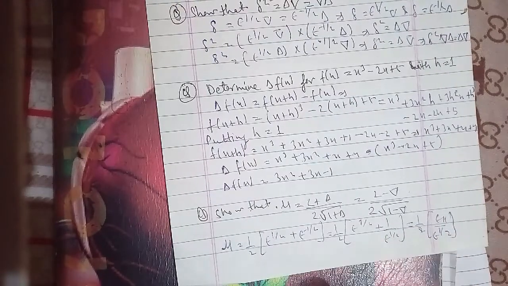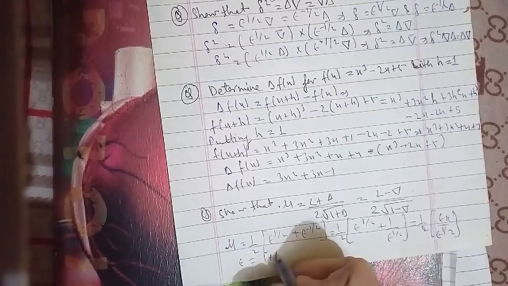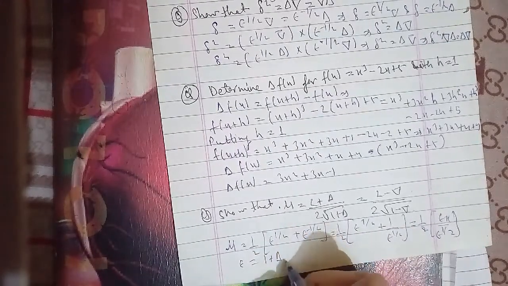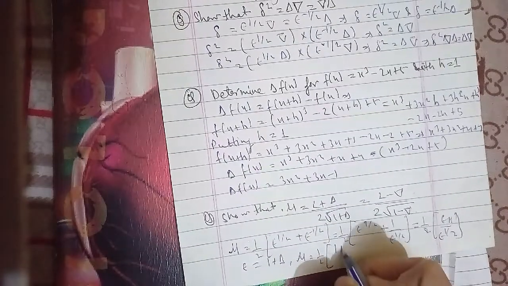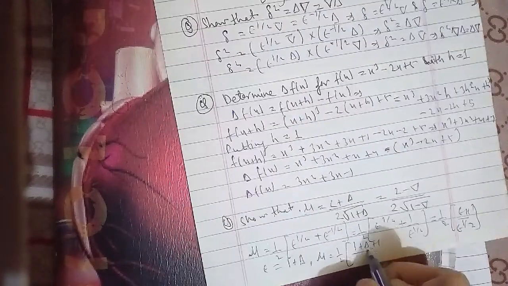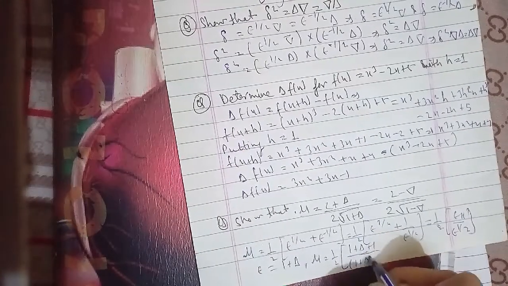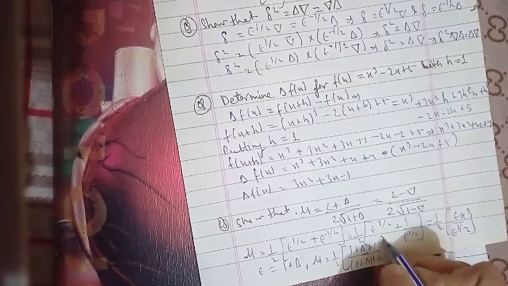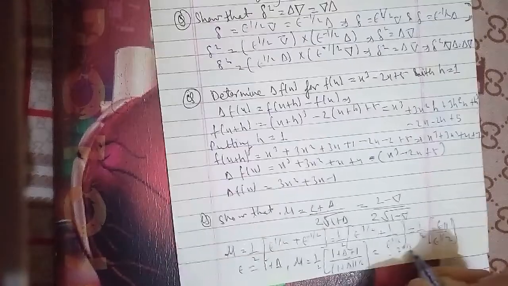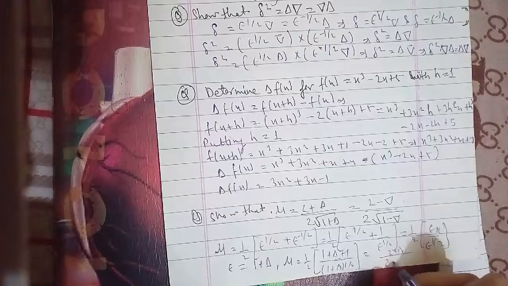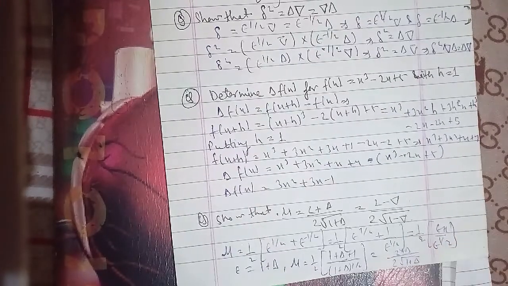From the equation we have e equals 1 plus forward, and hence mu equals 1 by 2 (1 plus forward plus 1) upon (1 plus forward)^(1/2), equals (2 plus forward) upon 2 under root (1 plus forward).